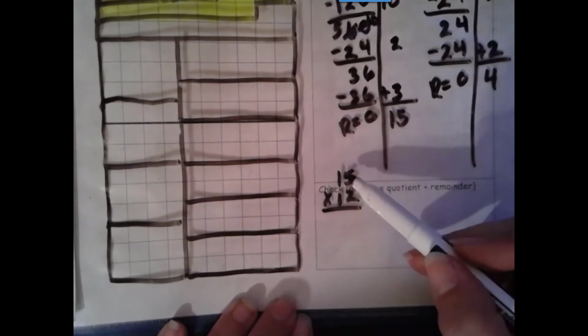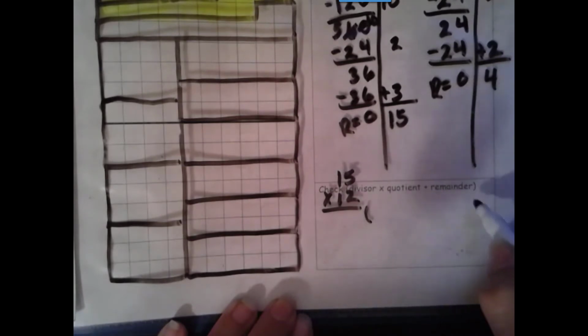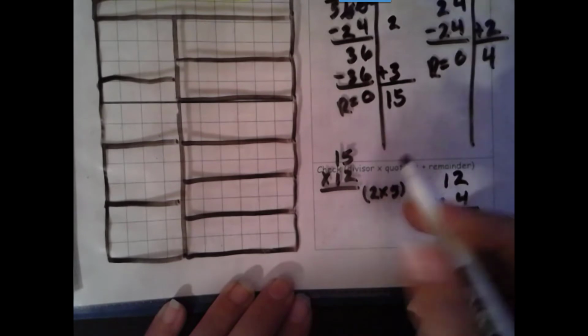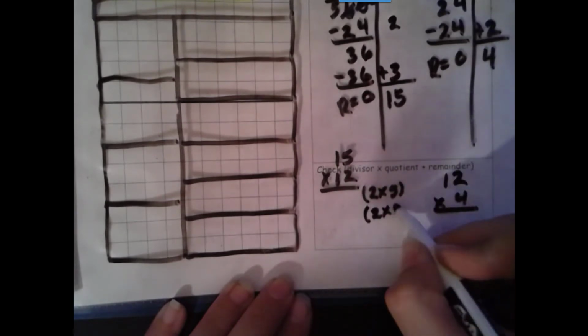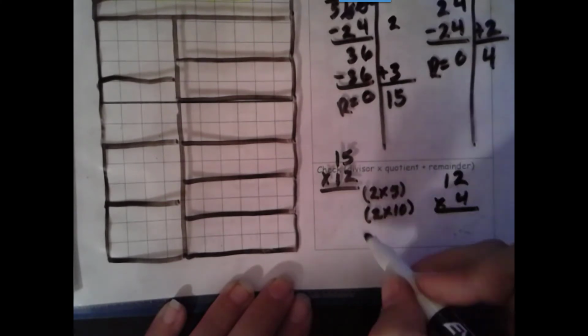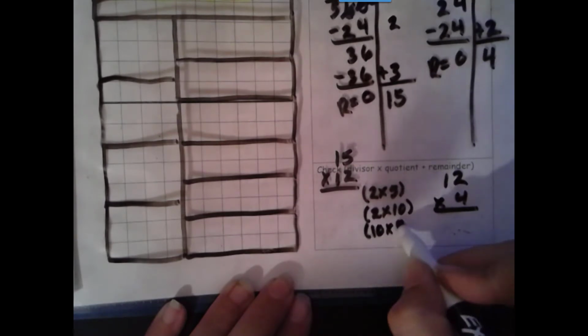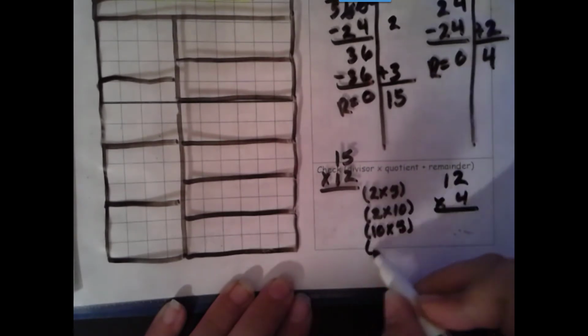I have a 2-digit by 2-digit multiplication. So I'm going to do this time my expanded algorithm. And then over here, I'll just do my 4 times 12, because I believe last time I did the area model. So 2 groups of 5, and then 2 groups of 10. 10 groups of 5, and 10 groups of 10.